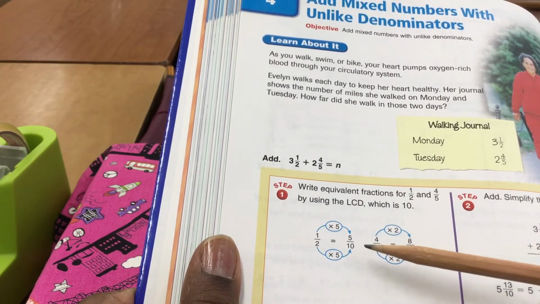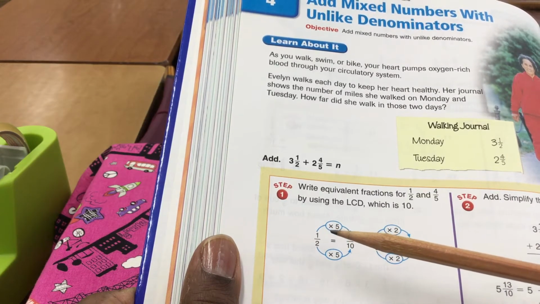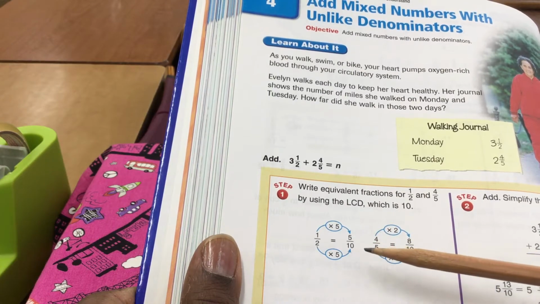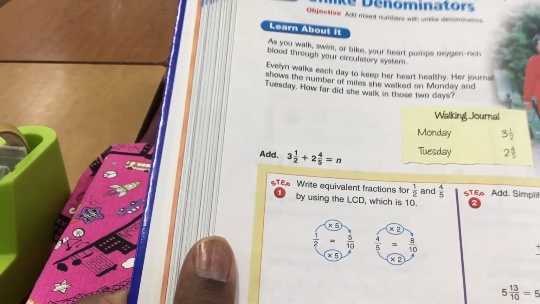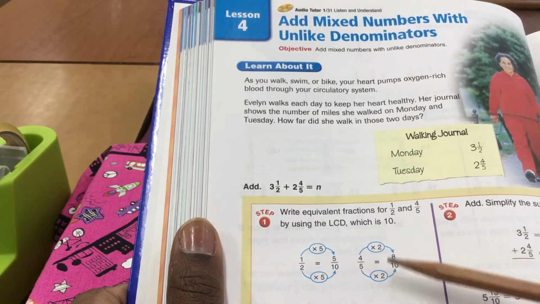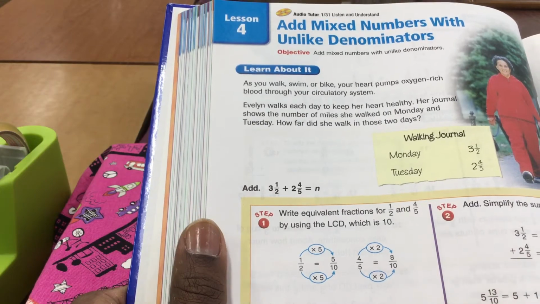Well, we know it's 10. So for 1/2, we multiply the numerator and the denominator by 5, and we get 5/10. We do the same for 4/5. We multiply the numerator and denominator by 2, and we get 8/10, okay?